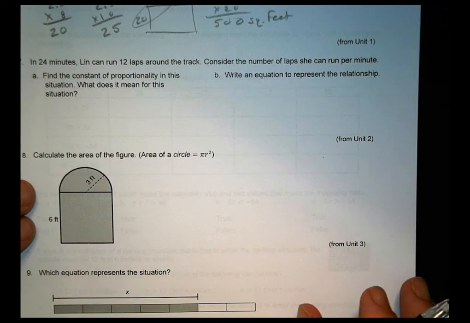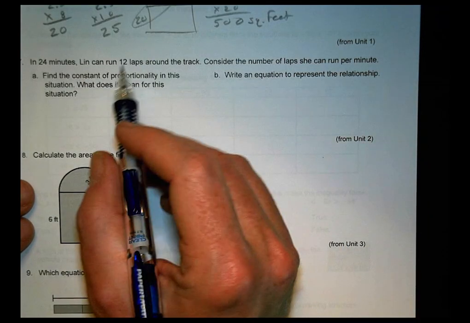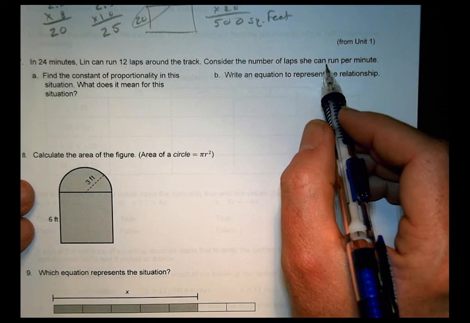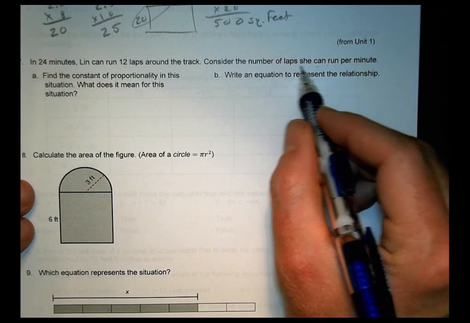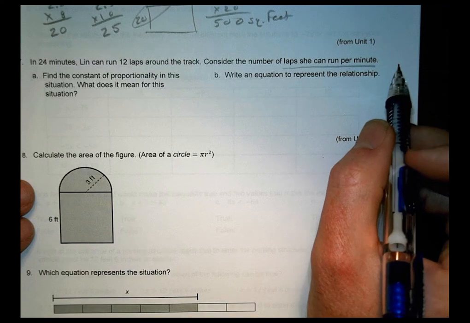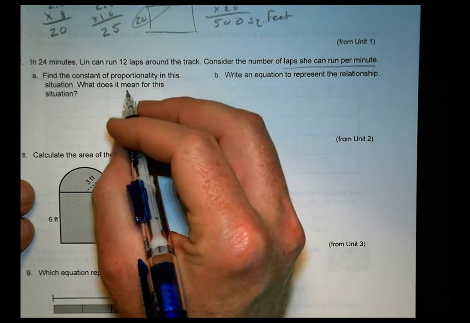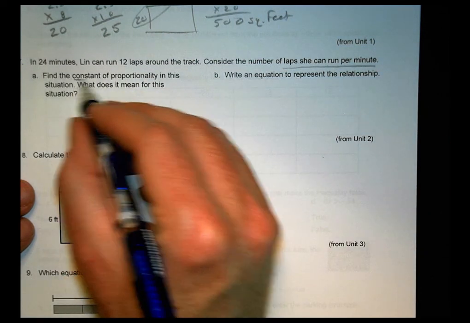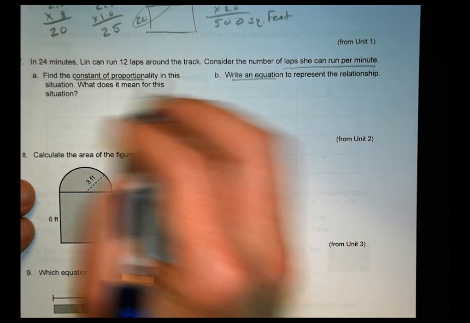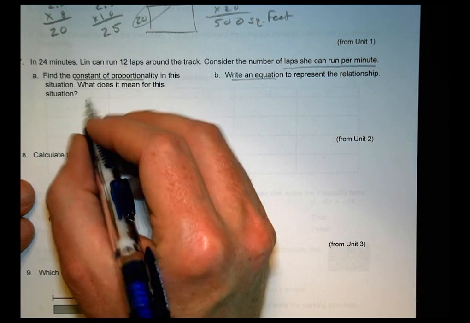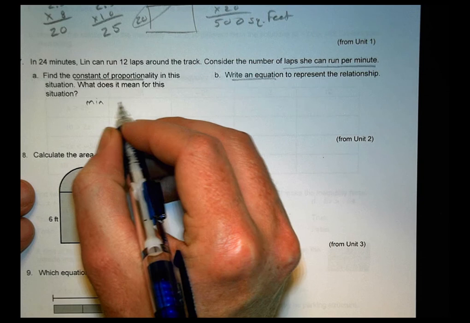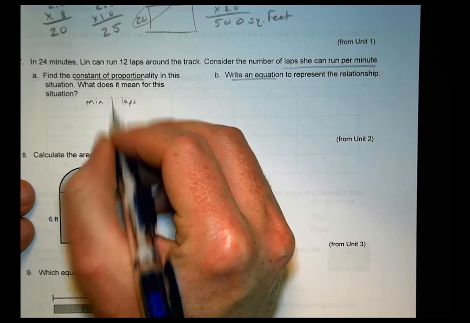Alright, number 7. In 24 minutes, Lynn can run 12 laps around the track. Consider the number of laps she can run per minute. Laps per minute, right? So we're going to look at constant proportionality, find that, and then write an equation. So let's set up a little table. We have minutes, and we have laps, like this.